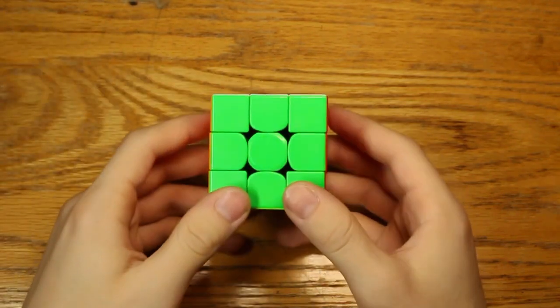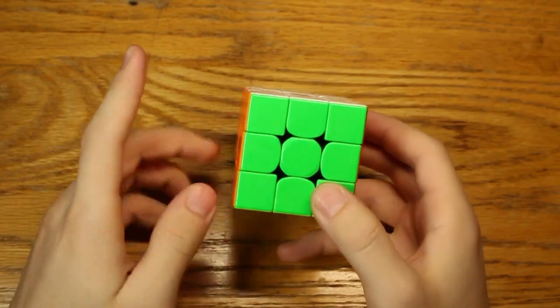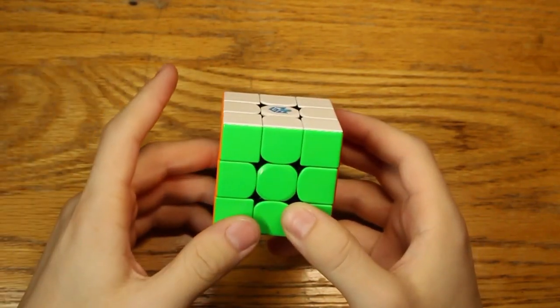What's up everybody, it's Daniel Karnaukh, or Derpy Cuber, and today I'm going to show you how you can turn one commutator into a bunch of different F2L solutions.